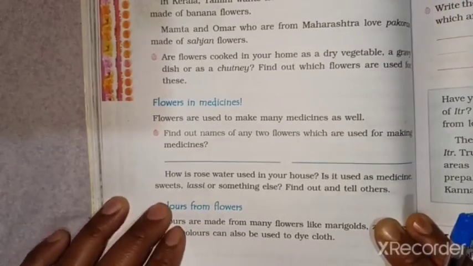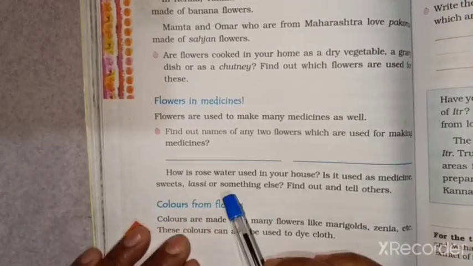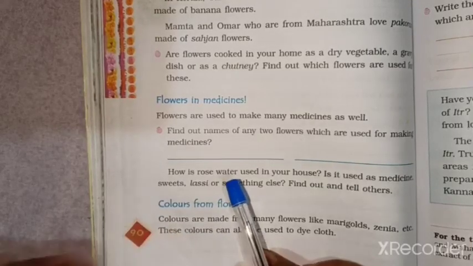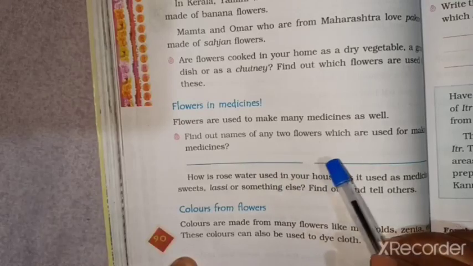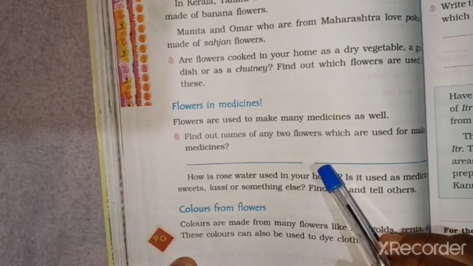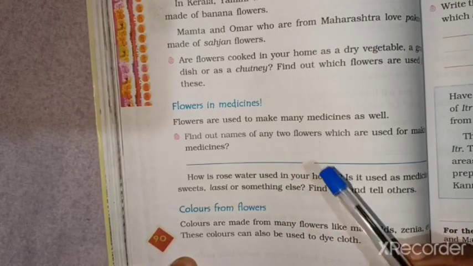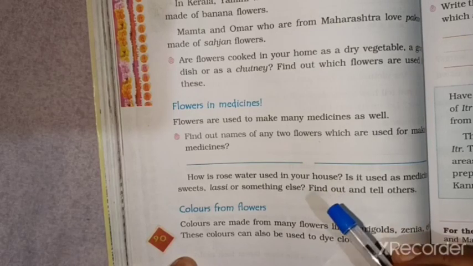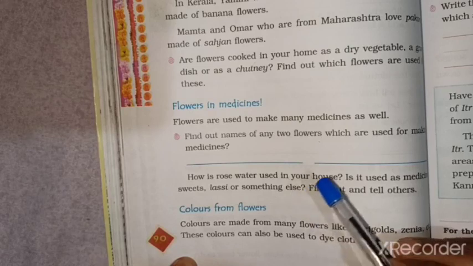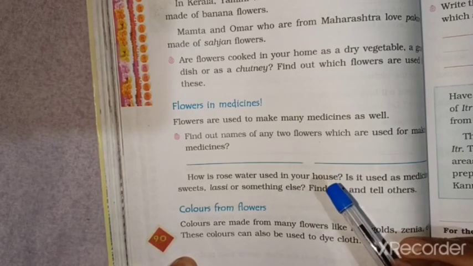Here we can give the names of two flowers that are used as medicine: rose and hibiscus.